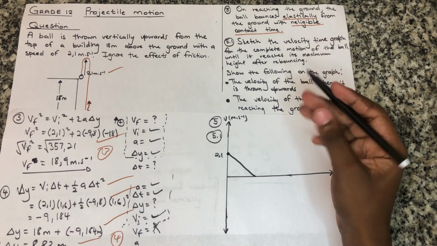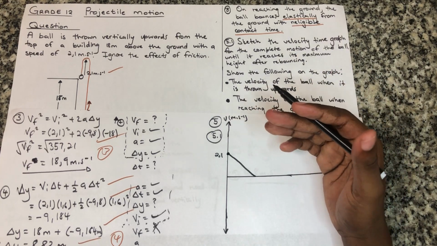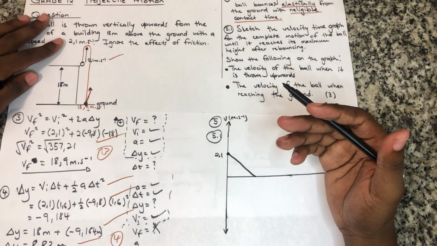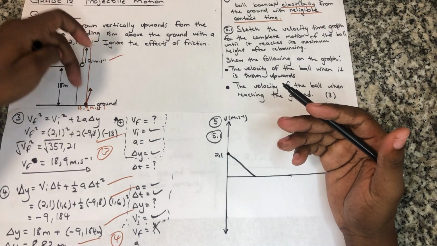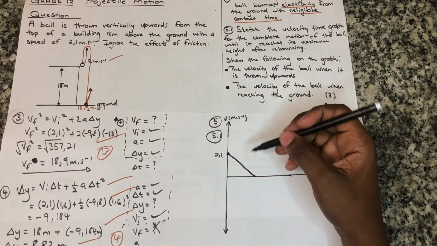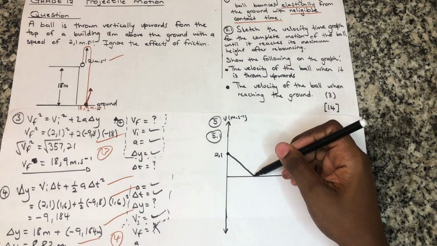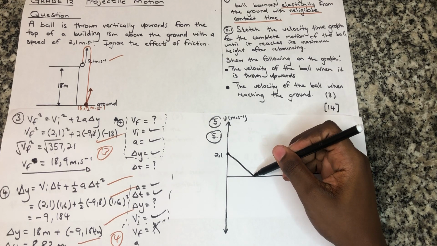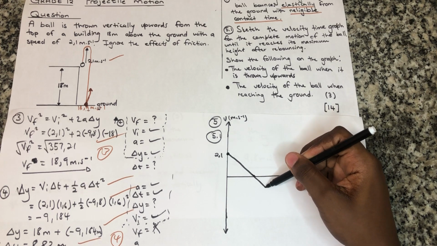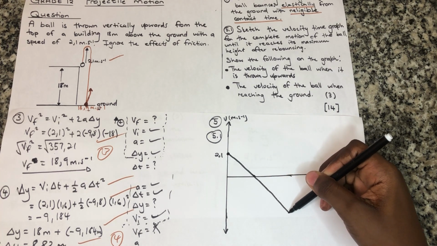After the maximum height, the ball continues to be in motion, but now downwards, until it reaches the ground at 18,9 meters per second.